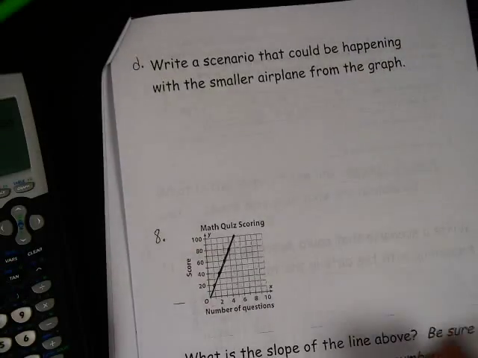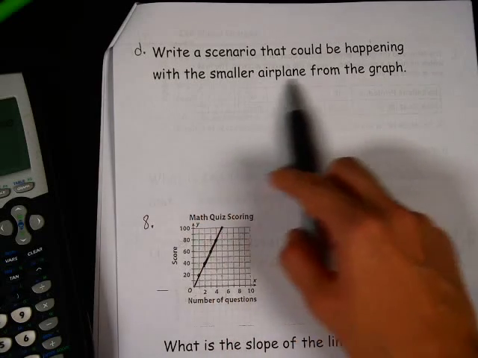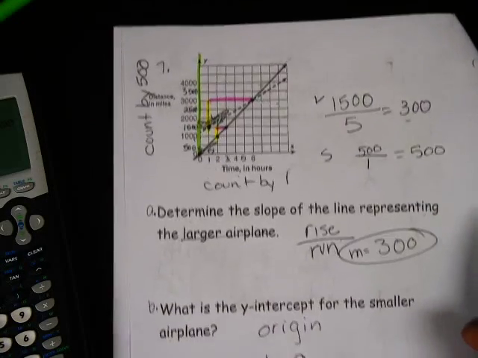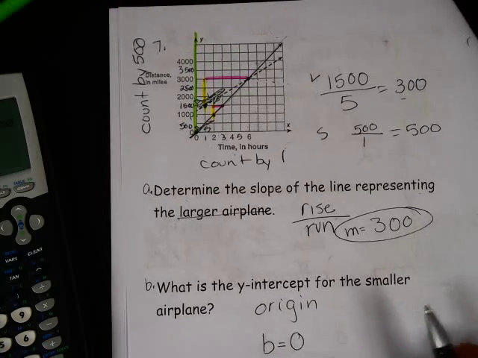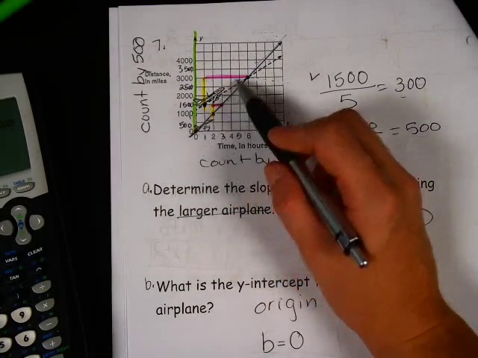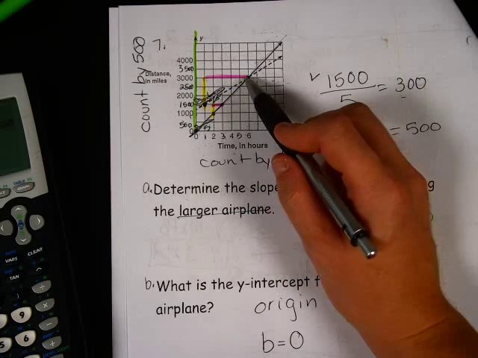Now, this last one. Write a scenario of what could be happening with the smaller plane on the graph. Well, we know the smaller plane travels 500 miles per hour. So the smaller plane travels faster, but when do they actually equal the same amount?